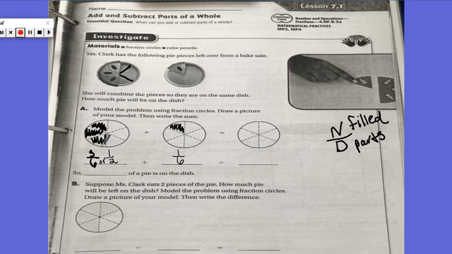Okay, so I have 3/6, so I'm going to color in 3 from before. 1, 2, 3 out of 6. Then I'm going to add the 1/6, which is right here. Okay, so then I would have a total of 1, 2, 3, 4 filled out of 6, or another way to write 4/6 is to find your common factor of 2. 2 times what is 4? 2. 2 times what is 6? 3. Or 2/3 of the pie is filled. So 4/6 or 2/3 of the pie is on the dish.